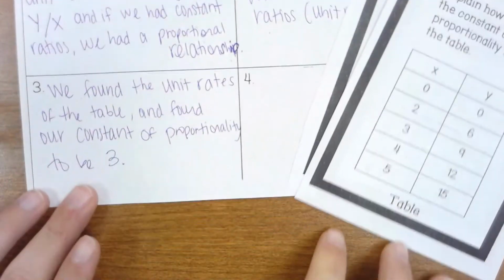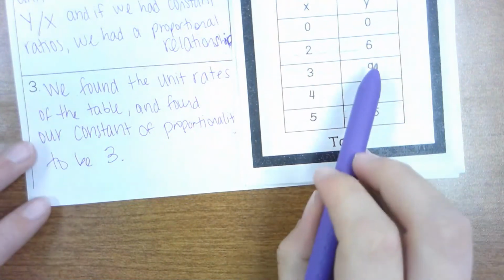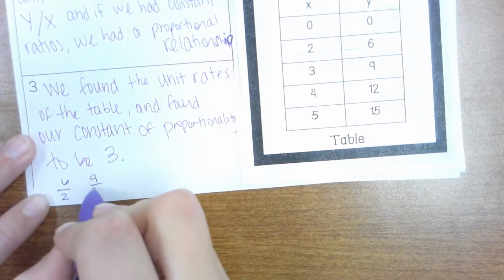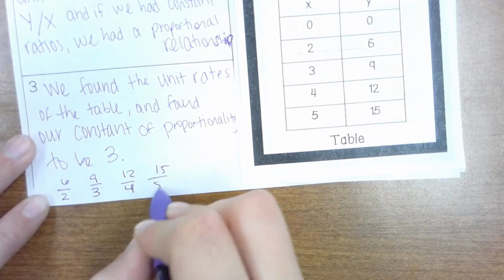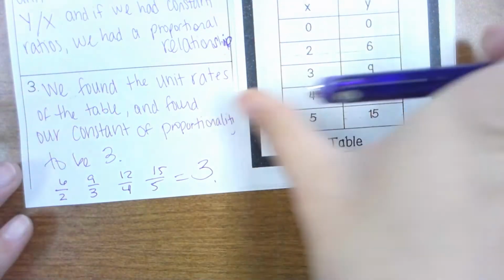And you can even write down those ratios to show that it was 3. So we took 6 over 2, 9 over 3, 12 over 4, and 15 over 5, and all of those were equivalent to our unit rate of 3.